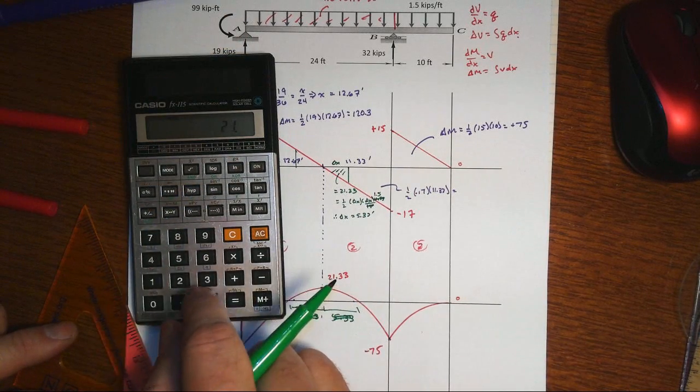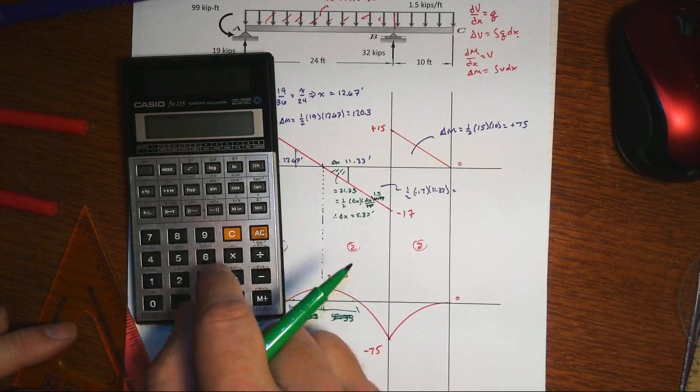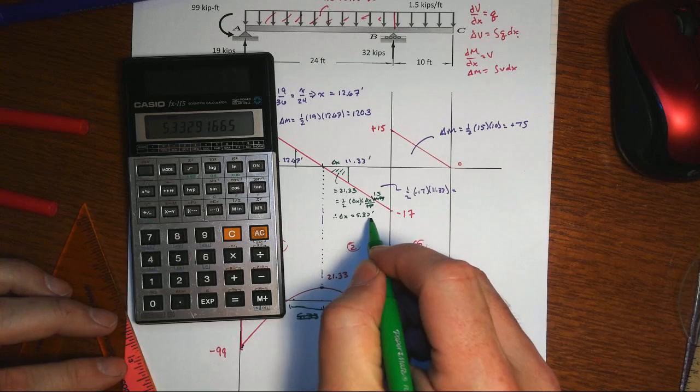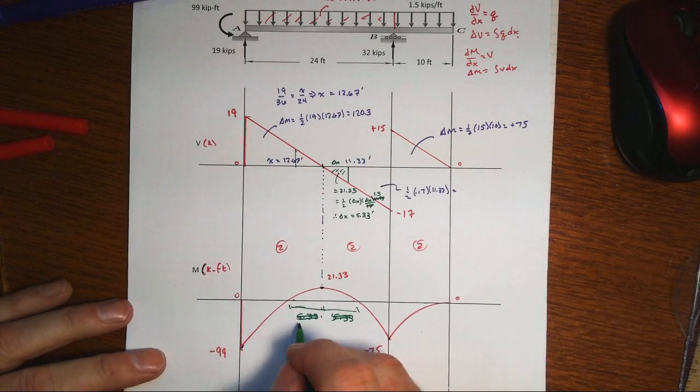Now I think we'll find out that this thing is going to work out properly. There we go. There's our 5.33. I just got these two flip-flopped back over there. So yes, check mark.